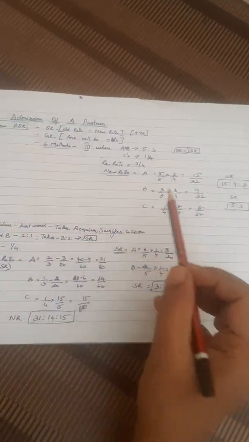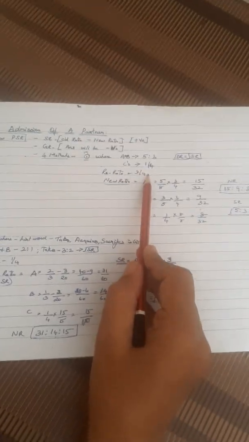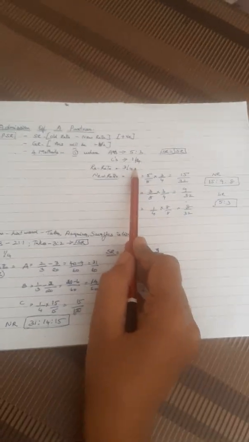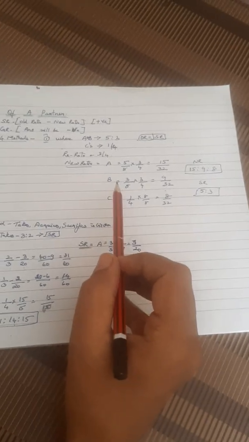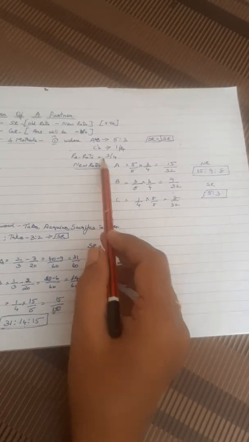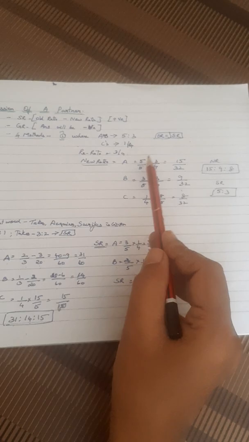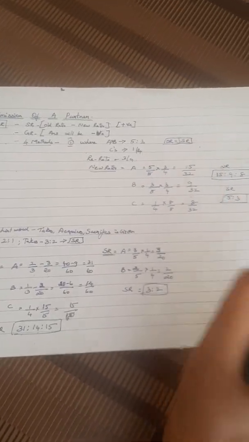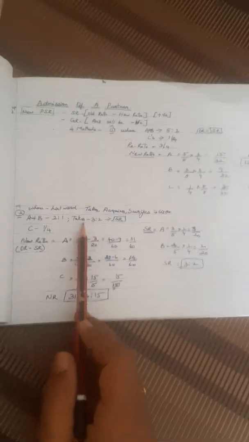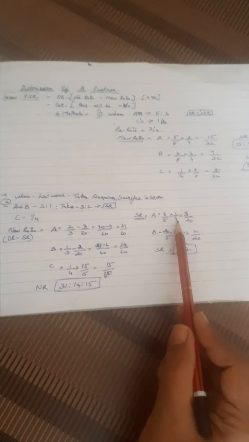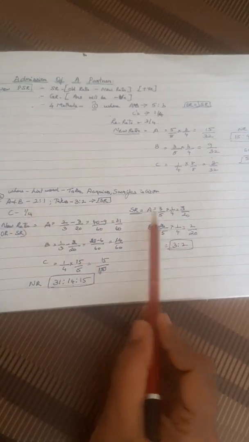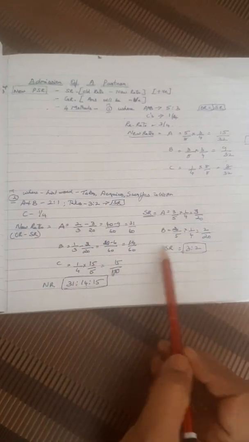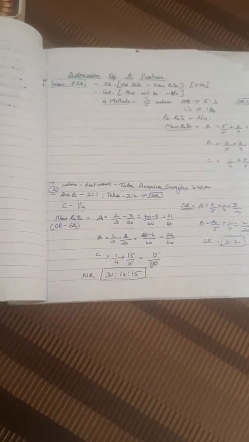So the first method is the simple sum; 80% of the sums will be like this. It will be A and B with the old ratio, and C coming in for 1/4, 1/5 and so on. In this case, old ratio is equal to sacrificing ratio. In the second method, the words take, acquire, sacrifice will be there. Then you multiply the sacrificing part into the incoming new partner's share, and apply the formula old ratio minus sacrificing ratio and find out.